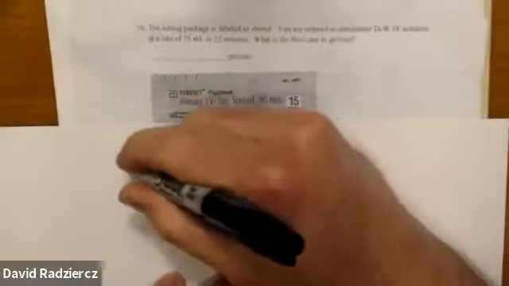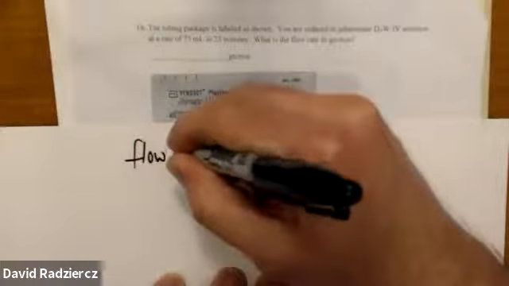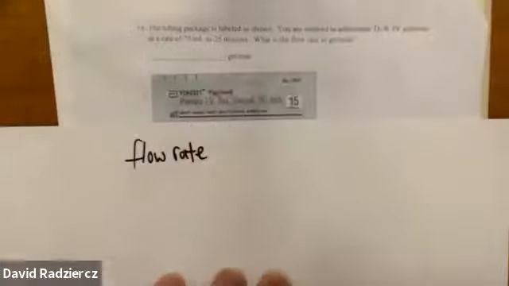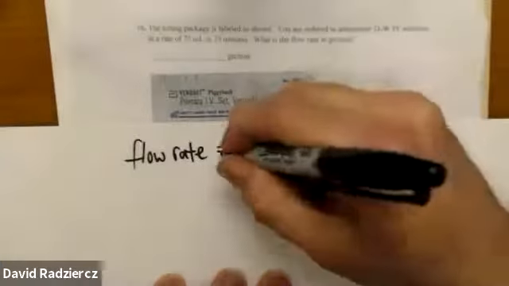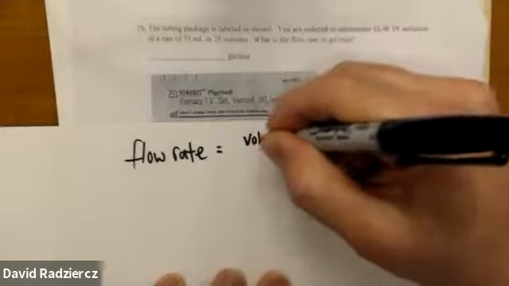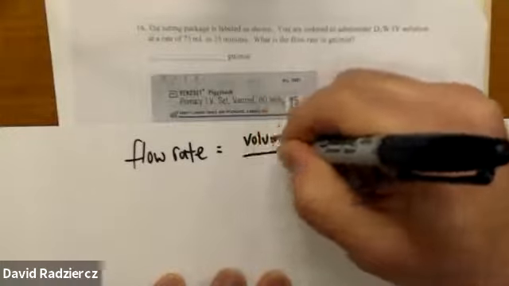Now, a couple of things. When we're doing flow rates, you need to know two pieces of information. In order to calculate a flow rate, you need to know the volume and you need to know a time.